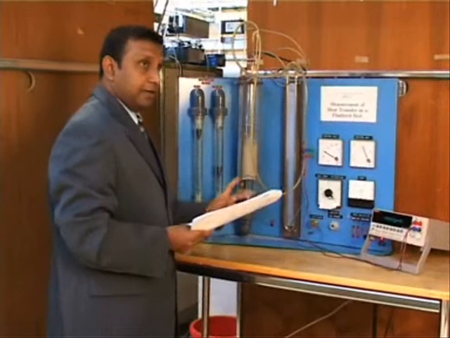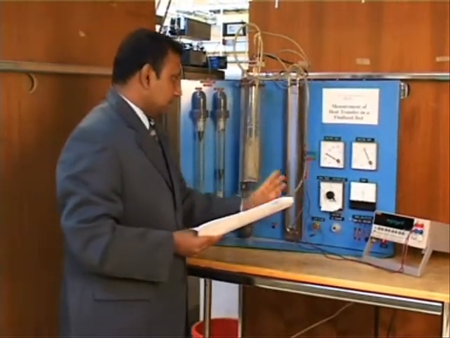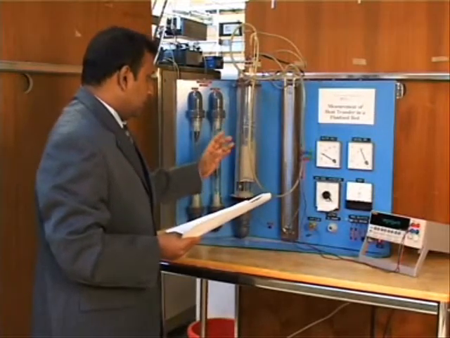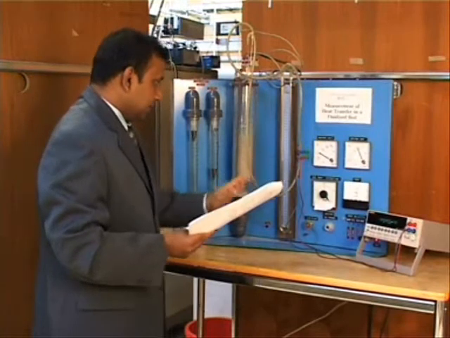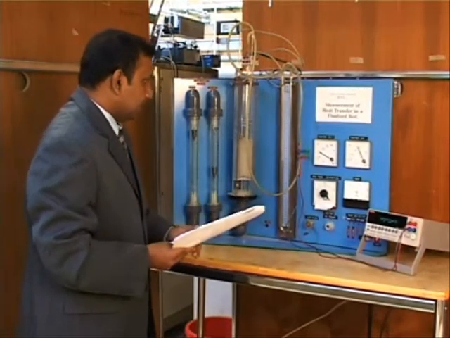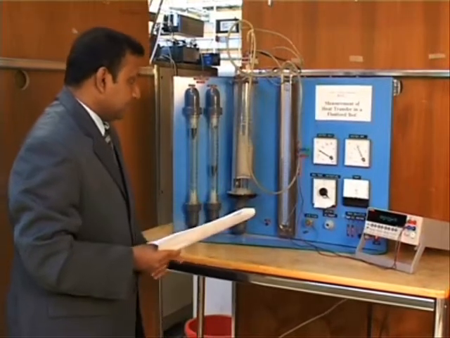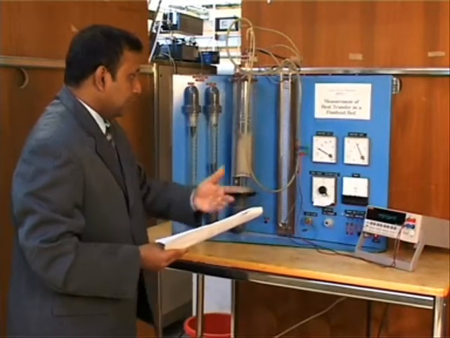So you always have to have stable voltage and current readings if you are correctly at the stable measurement point. That is very important when you are taking the measurement. Otherwise your readings will lead you to the wrong calculation.